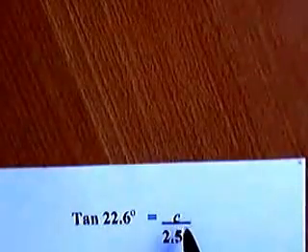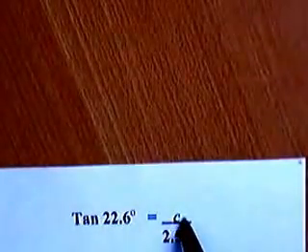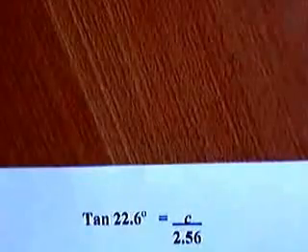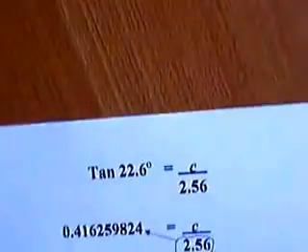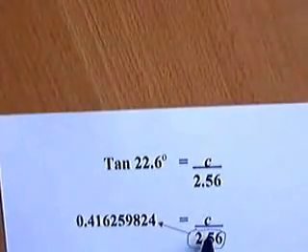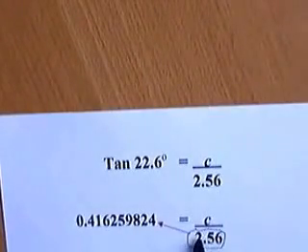Okay, the tan of 22.6 is opposite over adjacent. The opposite side is the one we want to find. We've called it C, the height of the cliff. Again, I'm going to do a little bit of cross multiplication.